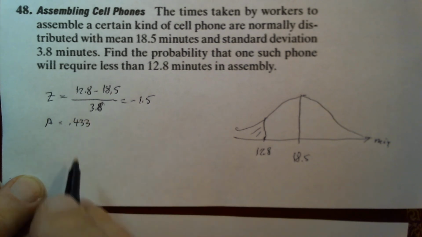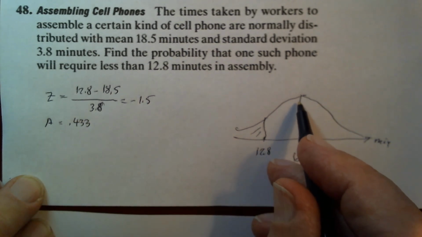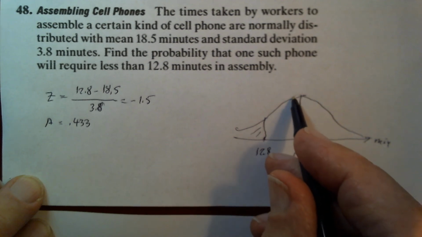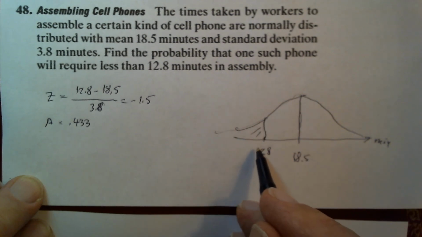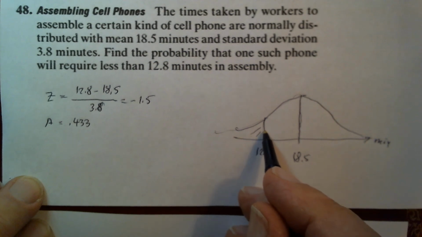So now we need to subtract it from the half area, because all of this is half, to find the little tail area.